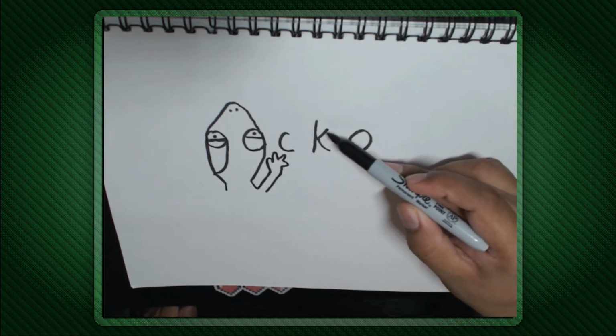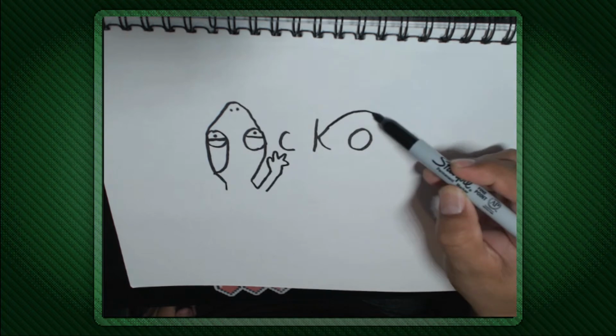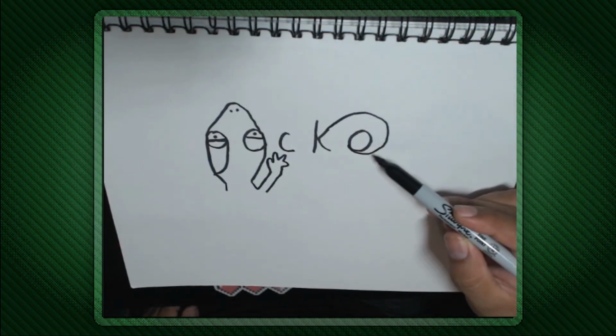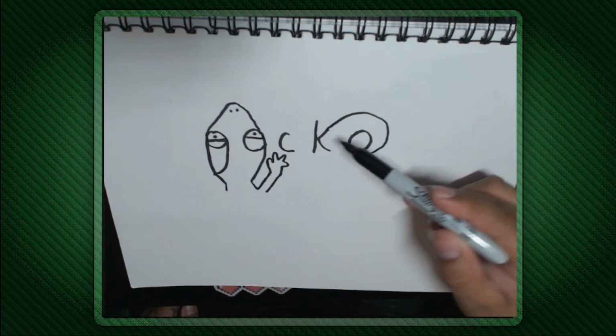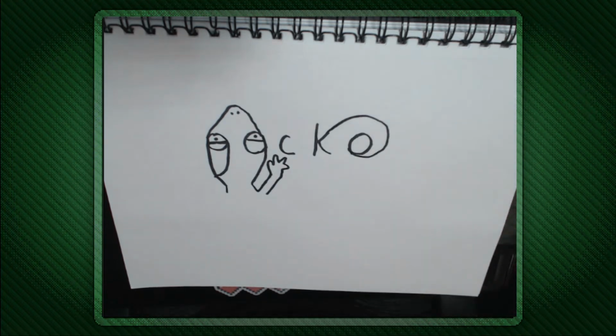From the top of the letter K on the right side, we're going to do one circle and come under the letter O, because that is going to be our gecko's tail.